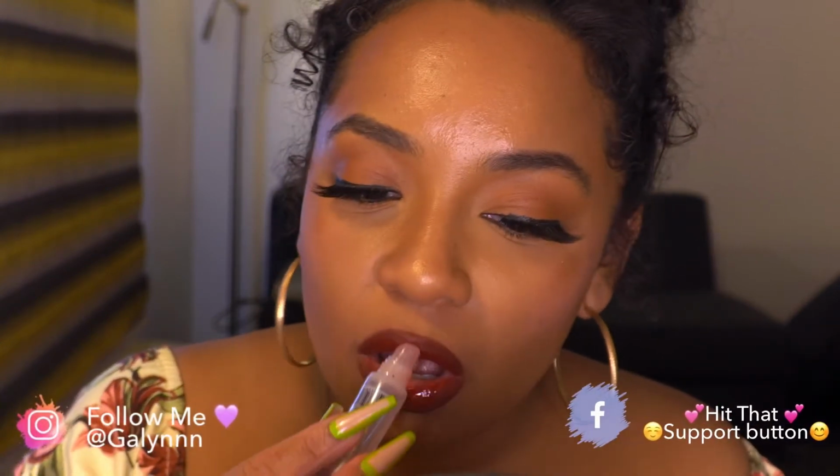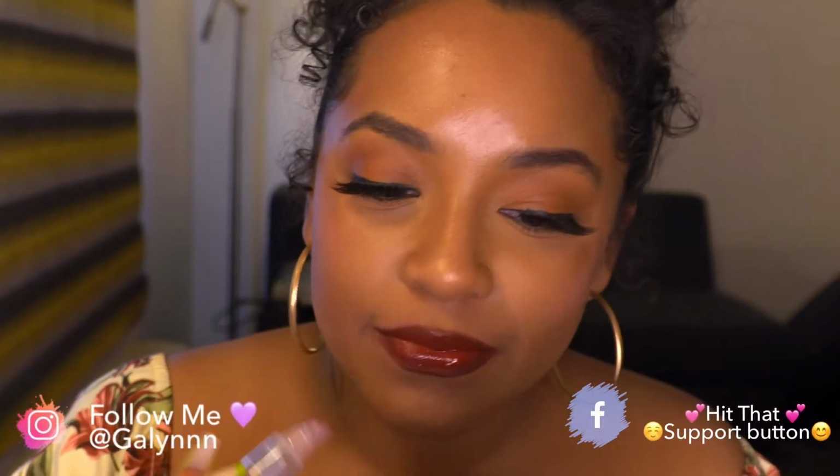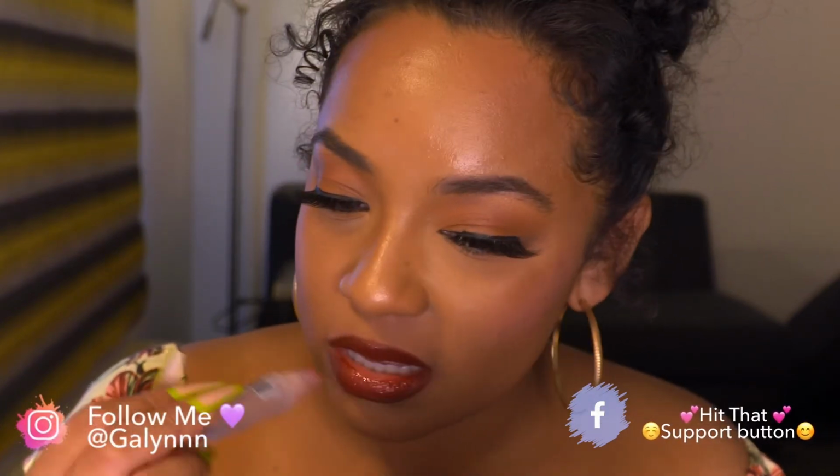And I blend it in, make sure it looks nice, and I top it off with some lip gloss. Be careful with the lip gloss because it won't stay on your lips for too long. And then I top off with a shimmery lip gloss in the center of my lips to make them more pouty.